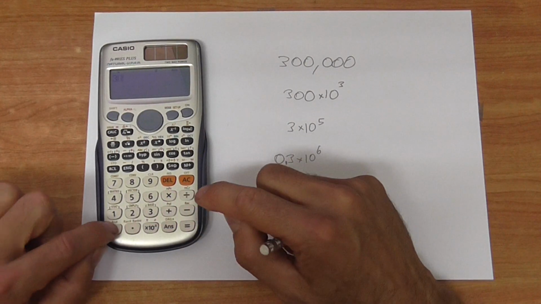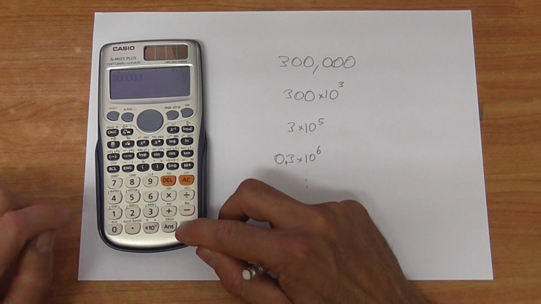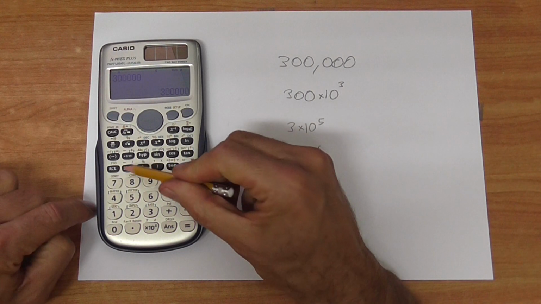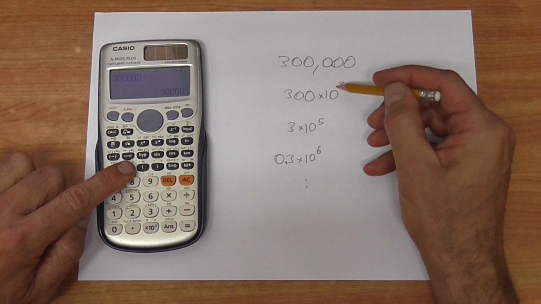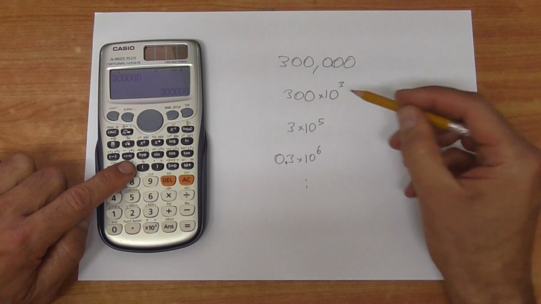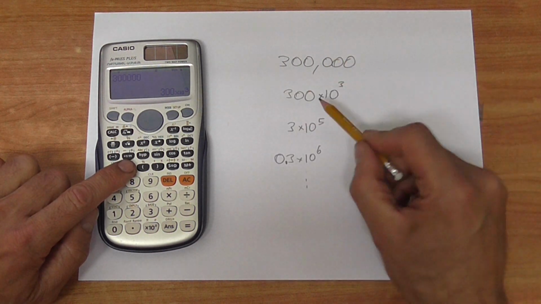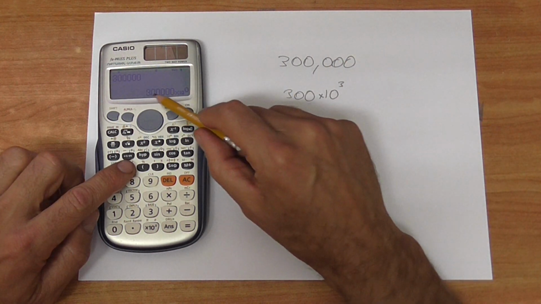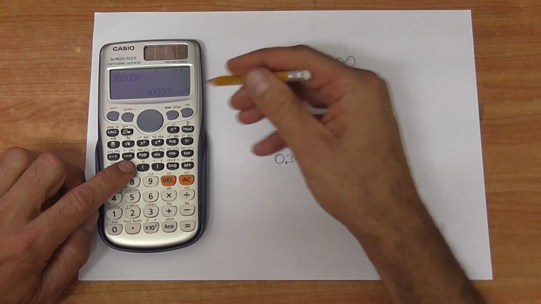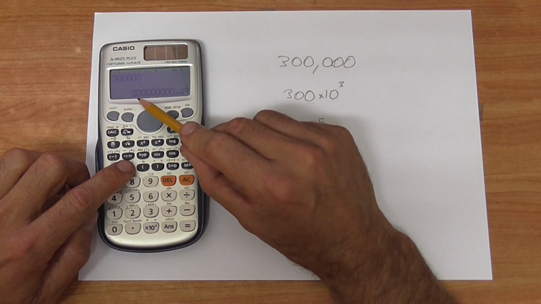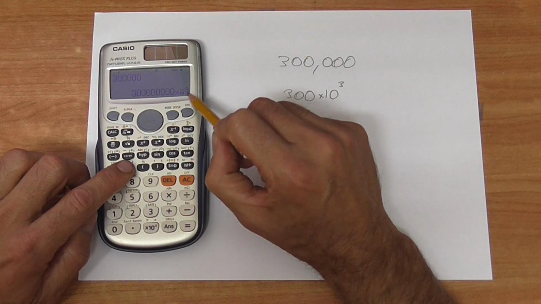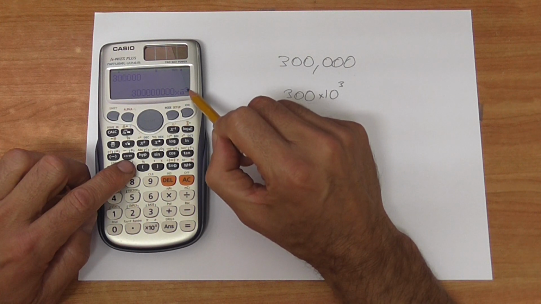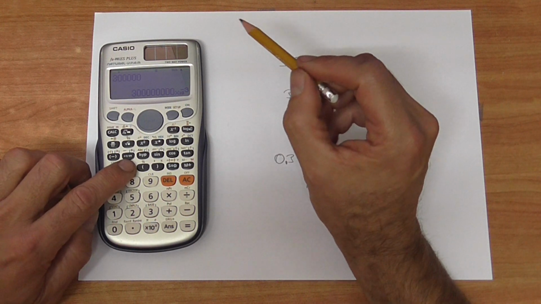So I go to 300,000 equal, and then I press this button, ENG. ENG transforms it into this kind of writing. When I press it once, it gives me that. When I press again, it gives me the 300, the original. When I press again, it gives me 300 million, 10 to the power of minus 3, and again and again and again.